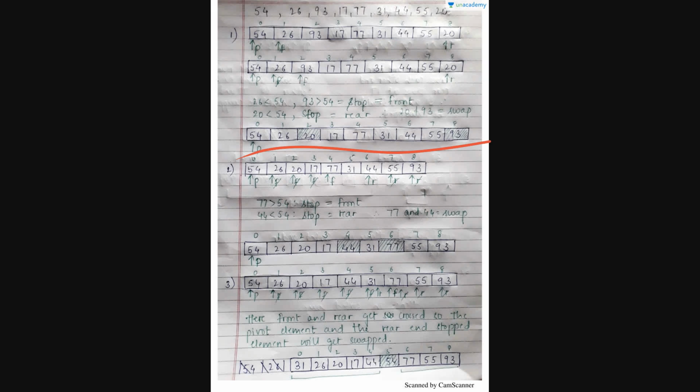Next, again we have to start from first. 54 is the pivot element. Then F has to stop where we get the element larger than the pivot element. 26 it's not greater, 20 it's not greater, 17 it's not greater. Then the choice is 77. 77 is greater than the pivot element. So F stops over there.